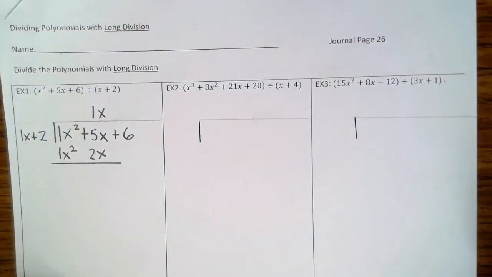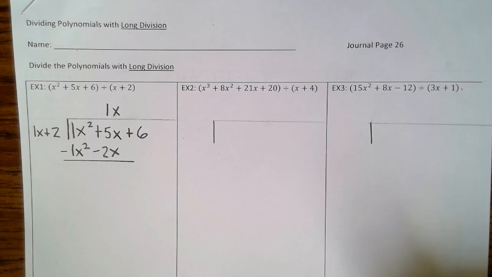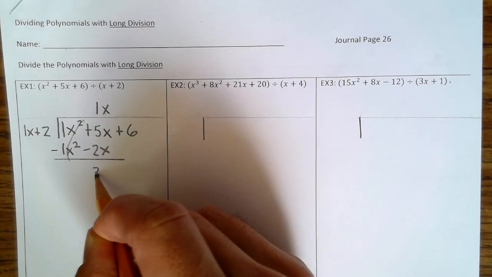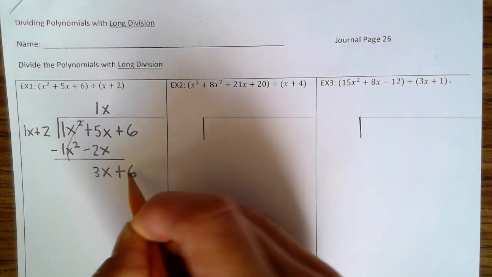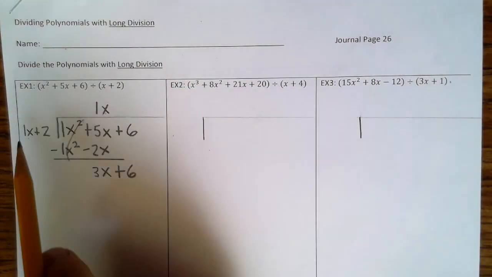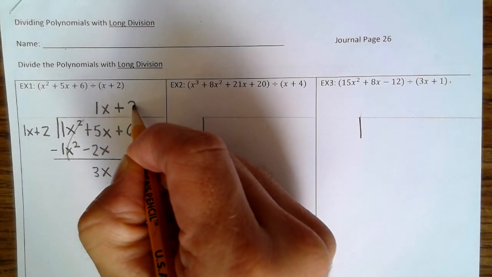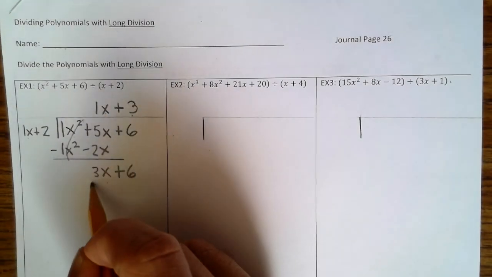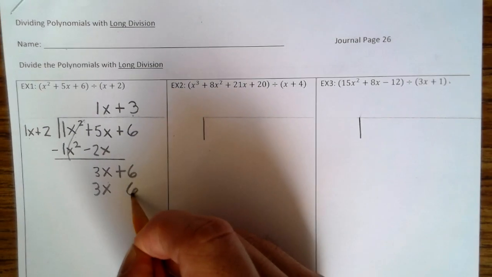Now we subtract. So we subtract the 1x squared and subtract the 2x. This cancels. 5x minus 2x is 3x. We're going to bring down the 6. Now you ask yourself, what do you multiply 1x by to give you 3x? The answer to that is plus 3. Now we multiply. 3 times 1x is 3x. And 3 times 2 is 6.